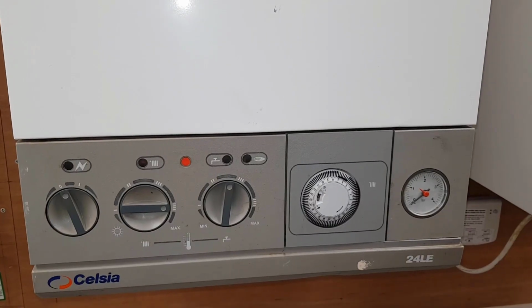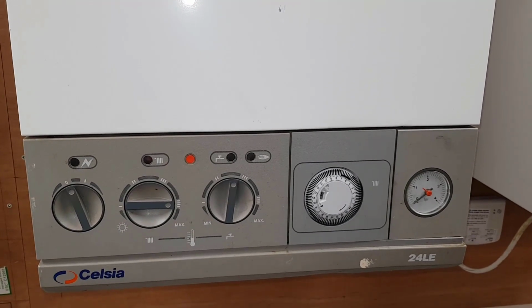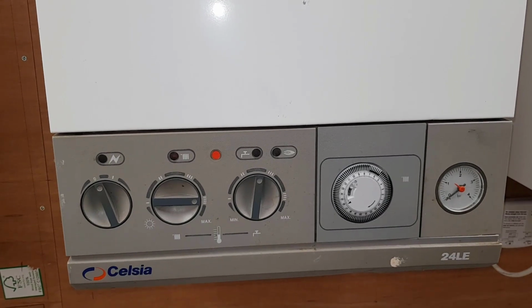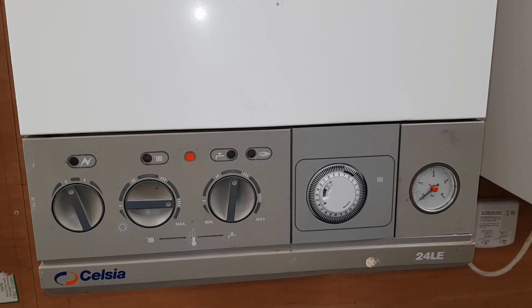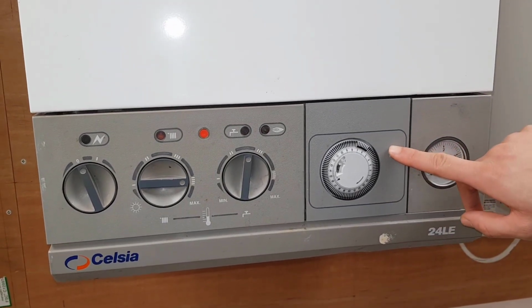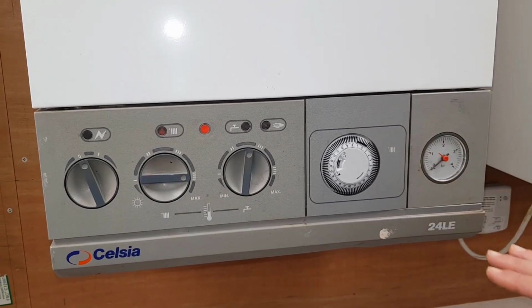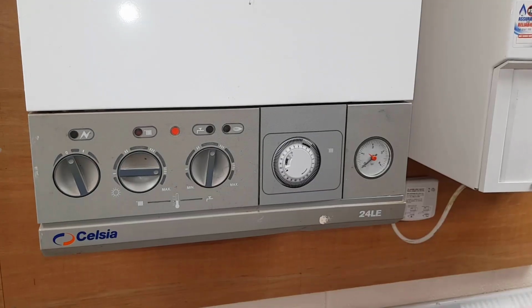Hi guys, in today's how-to video, we'll be looking at the difference between a timer and a programmer. So you'll hear how Myles explains how these two control devices control boilers differently. I'm going to start with the timer on this combi boiler, and the main difference is that this timer does heating only and it is also internal inside the boiler.